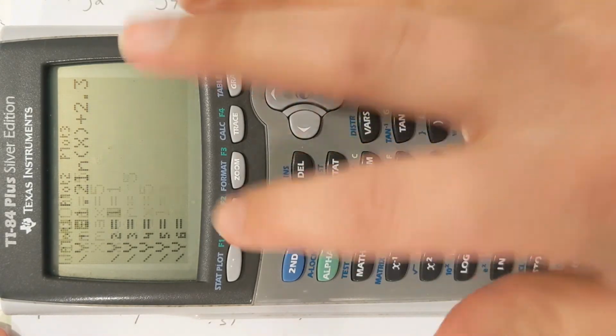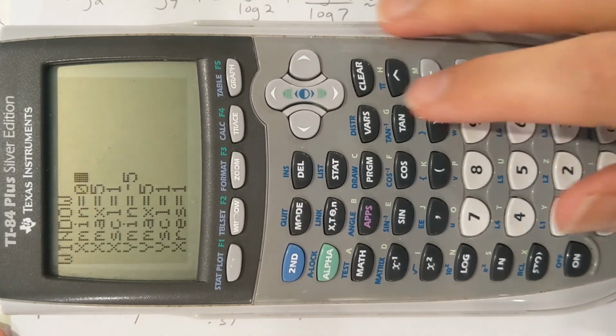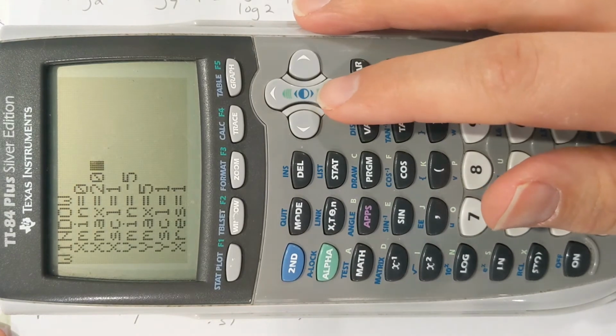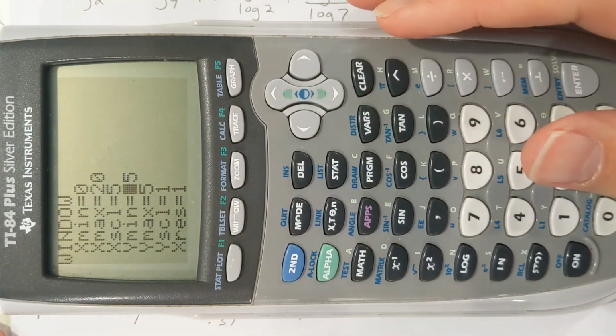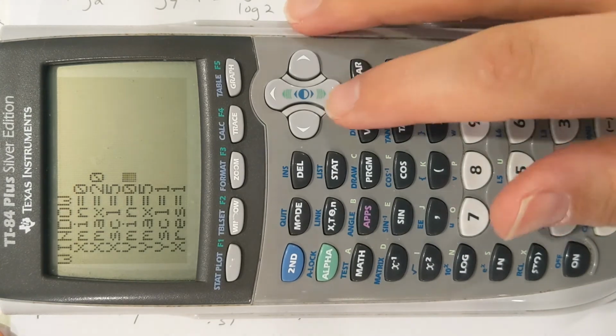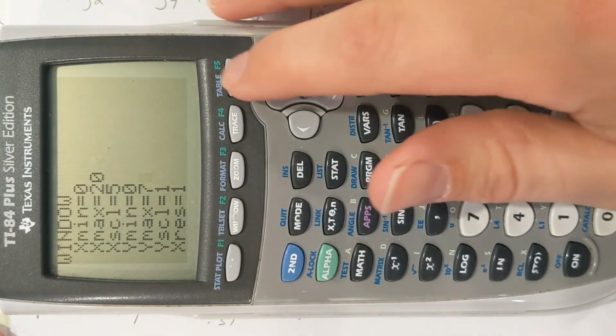Now, they're telling me the window settings here to use. For x, I'm going to go 0 to 20, and the increment is 5. And then on the y-axis, I'm going from 0 to 7, it says, and we'll use an increment of 1 there.